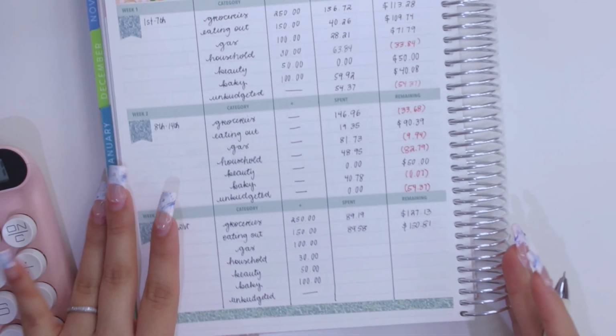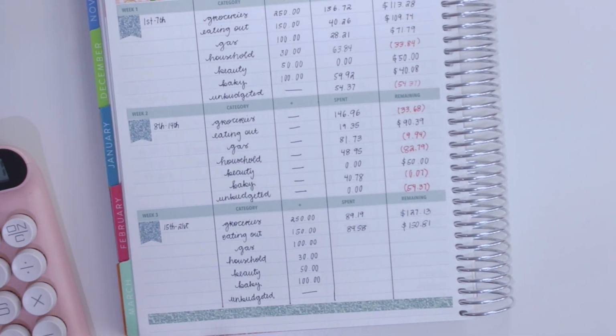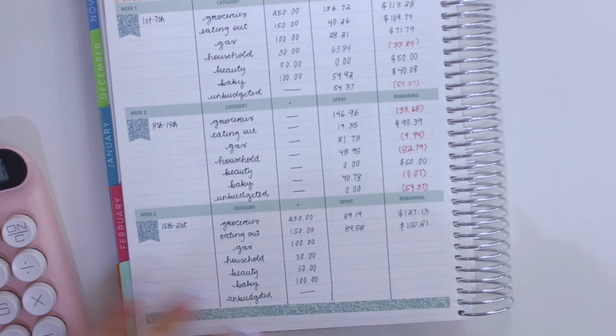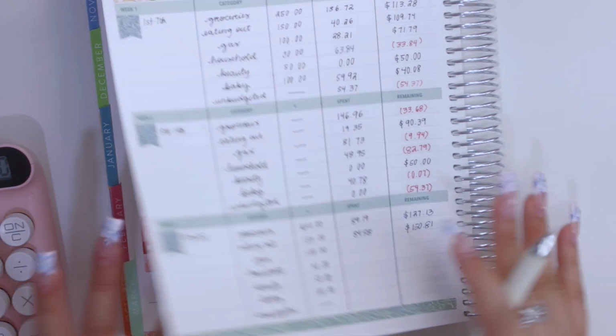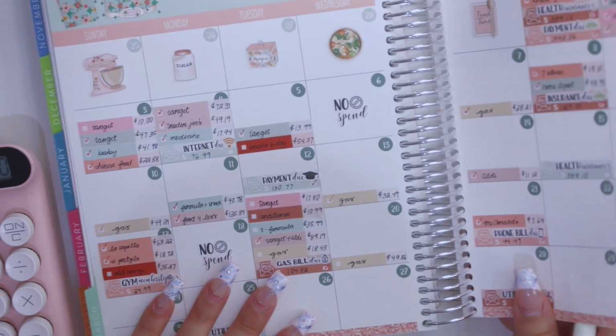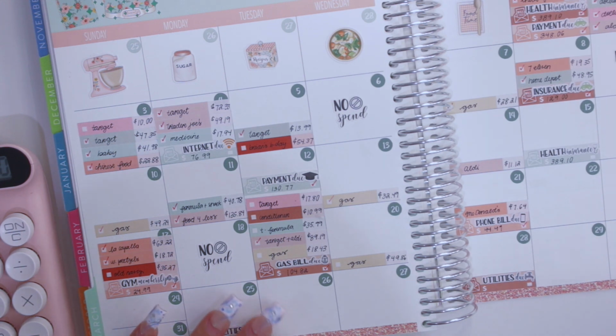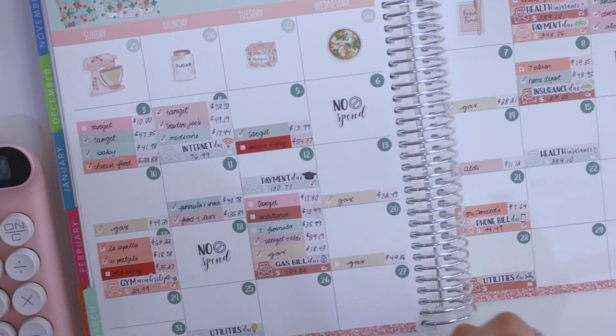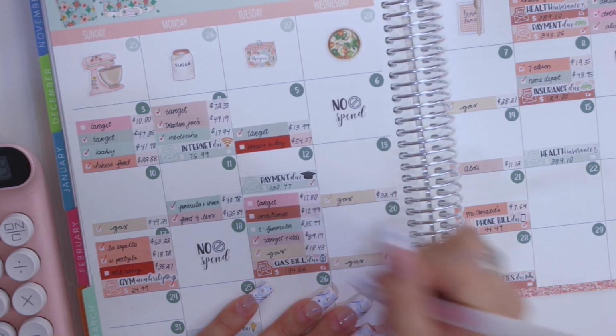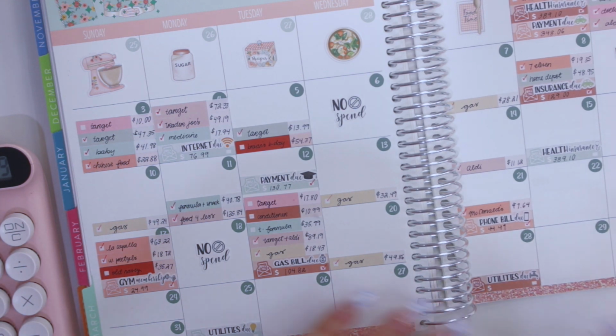We've been doing so good with eating out, and I think a big part of that is because we've been really consistent with our meal planning and eating more meals at home. Then we have gas, which we have 2 expenses. One is $18.43 and $49.86. I think that's it.